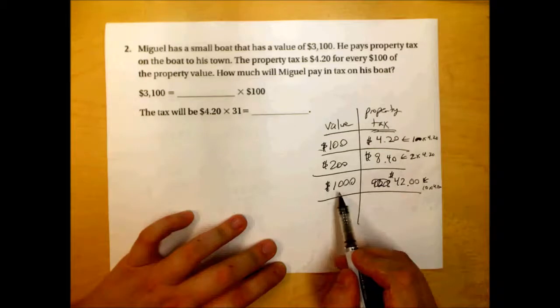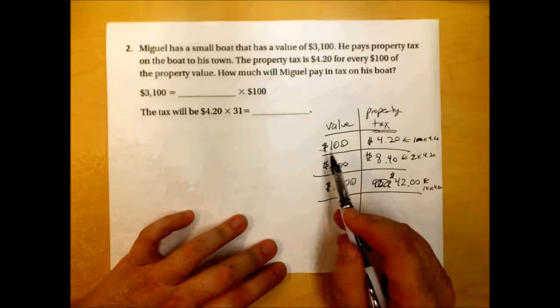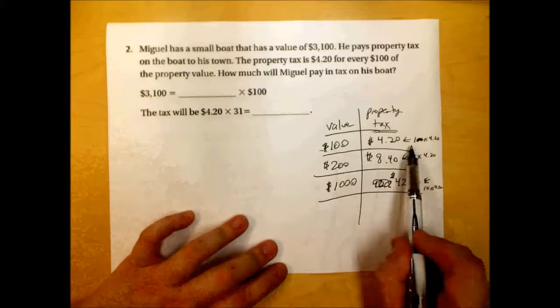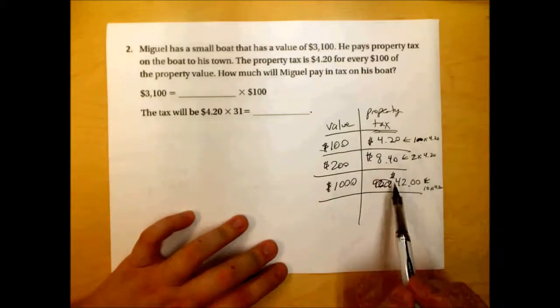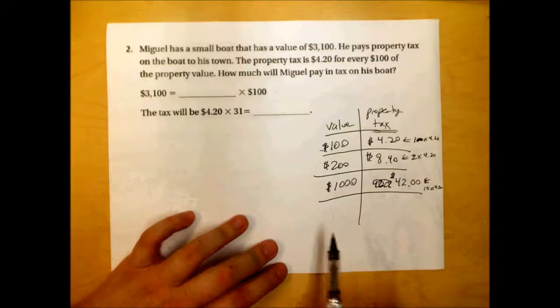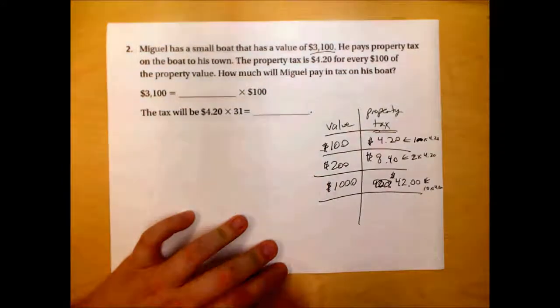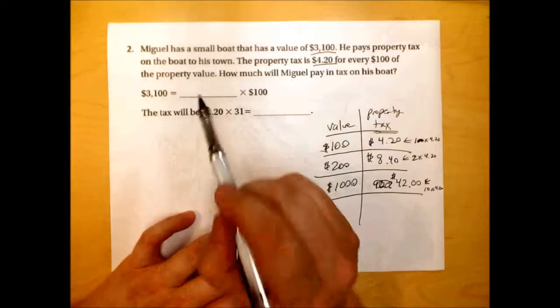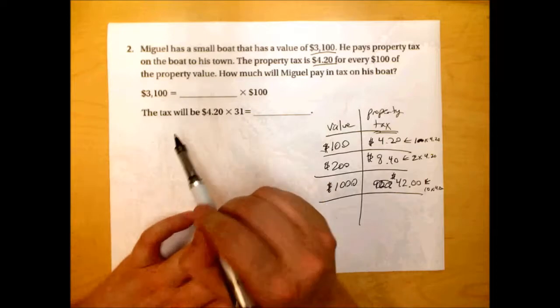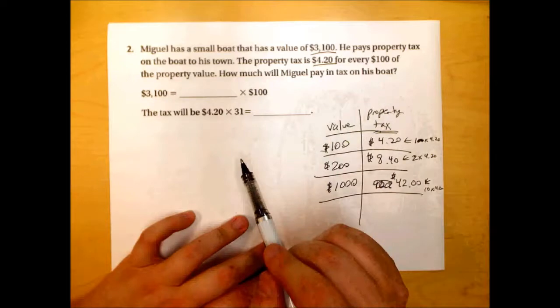So I'm dividing the value by 100 because it's 420 for every $100, not $1 like the sales tax. And then I take that number and multiply it by 420, and then I find my property tax. So Miguel has a small boat that has the value of $3,100. The property tax is $4.20 for every $100 of the property value. How much will Miguel pay in tax on his boat?